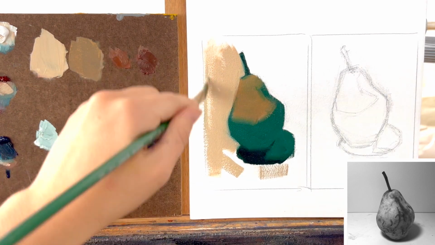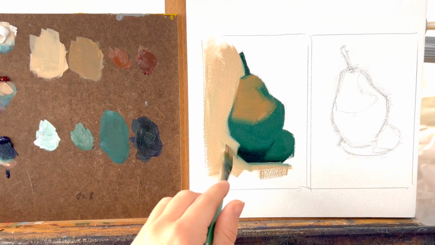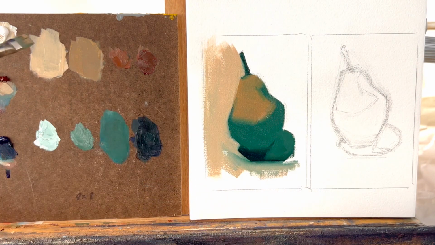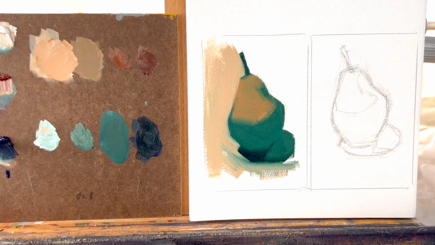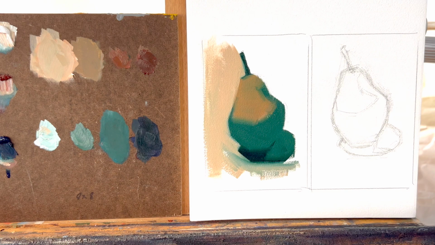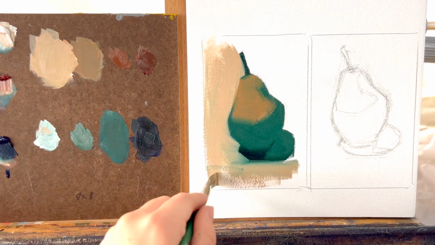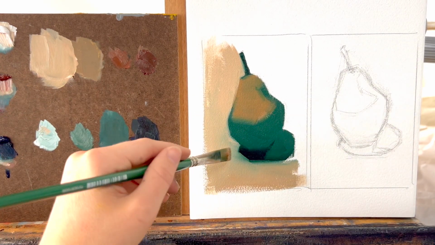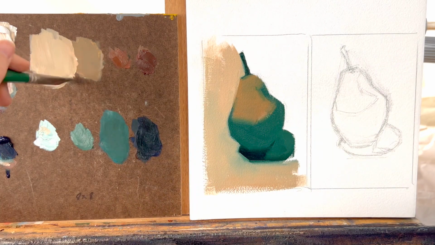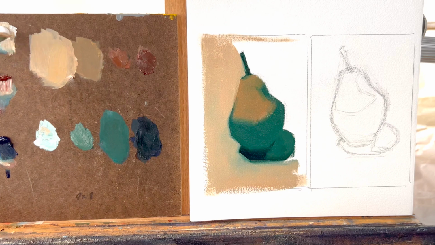So if I were to just put titanium white for the highlight, it might come across as a cool color. Since I want all of the light in this demo to be warm, I'm using my lightest mixture, which still has some of that warm burnt sienna in it, and also a little bit of the turquoise, so it's not all just warm, but a little bit more neutralized.